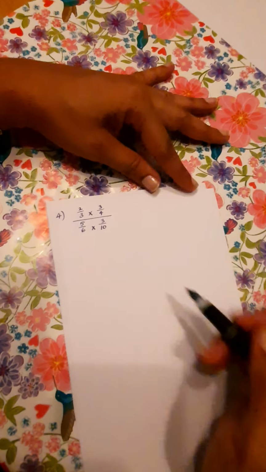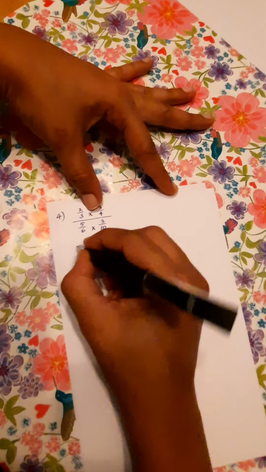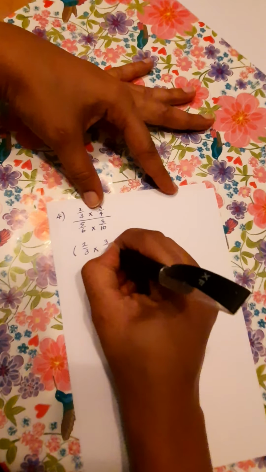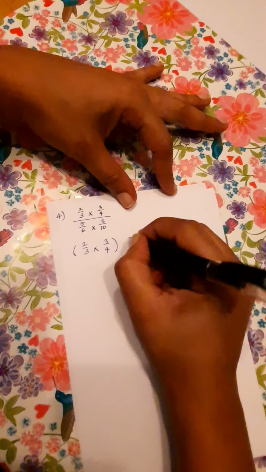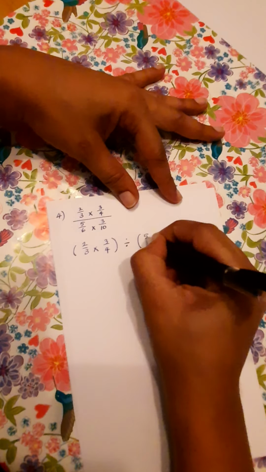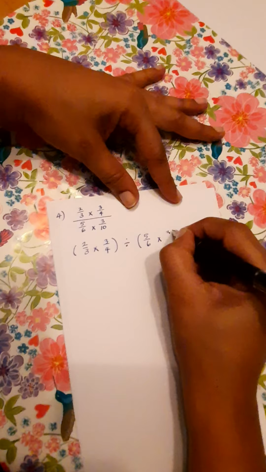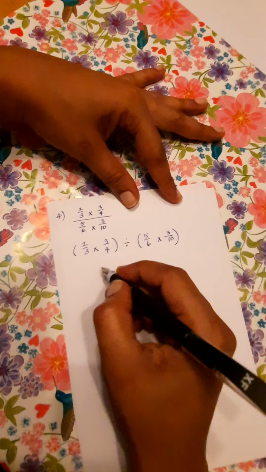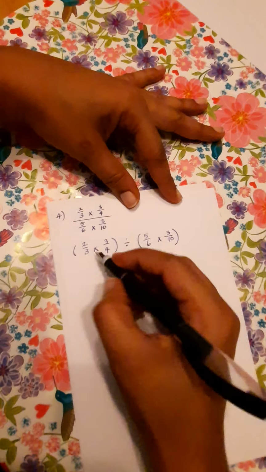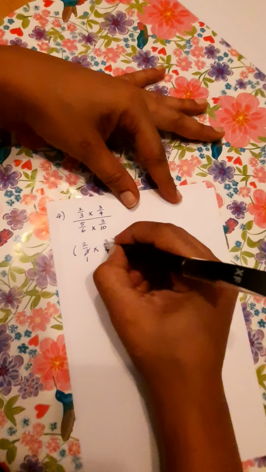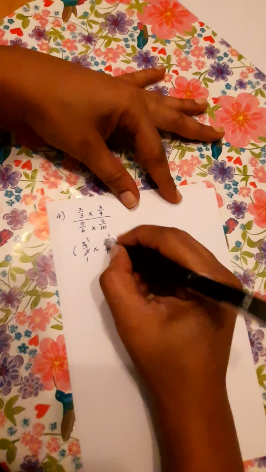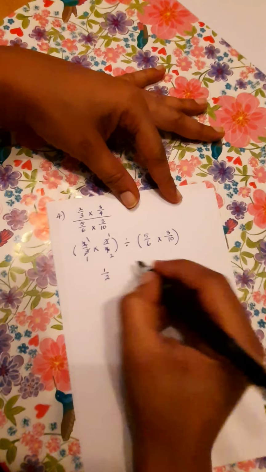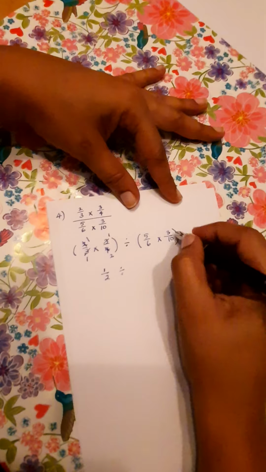Number 4. 2/3 multiplied by 3/4 in brackets divided by 5/6 multiplied by 3/10 in brackets. When we multiply, we can cancel out one time. So I'm going to go 3 into 3, 1, 3 into 3, 1, 2 into 2, 1, 2 into 4, 2. This bracket reduces to 1/2 divided by this bracket.